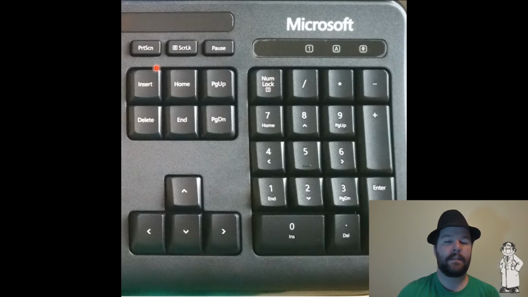Moving down, we have the insert key, which isn't really used very much anymore, so you don't have to worry about it. Below that, we have the delete key. This is essentially the same as the backspace key when you're working in something like Microsoft Word, except instead of removing something to the left of the cursor, it will remove something from the right of the cursor.